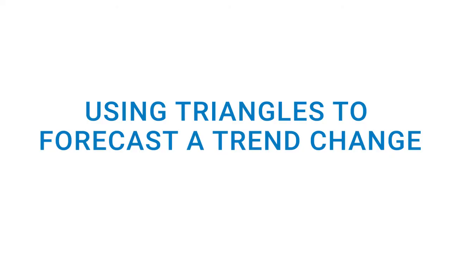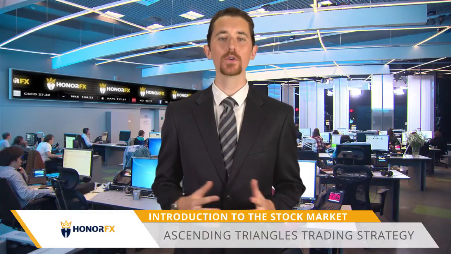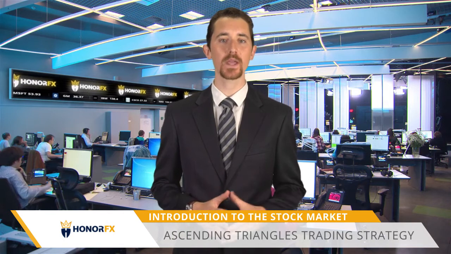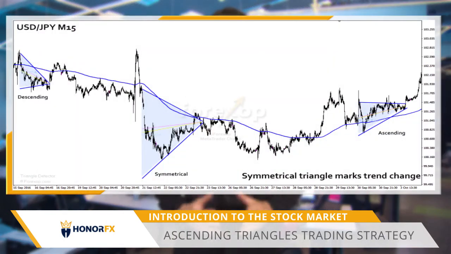Using triangles to forecast a trend change. You can also use triangle formations as an early predictor of trend change or trend weakening. Here you can see a sequence of triangles that tell the story of a changing trend. The first pattern is a steep descending triangle that is followed by a large symmetrical triangle as the trend bottom nears. Notice that the depth of the symmetric triangle is much greater than the two either side of it. This is common because volatility usually widens as the market approaches a trend bottom or trend top.